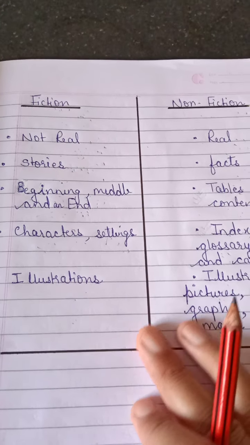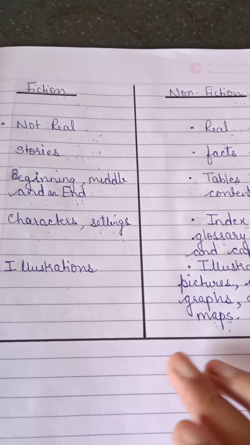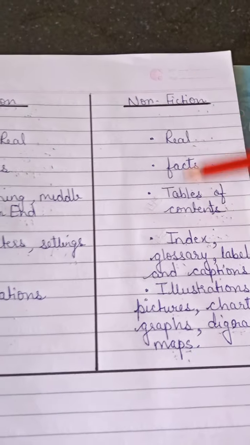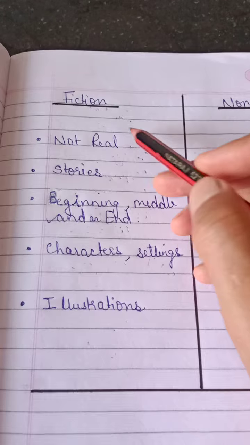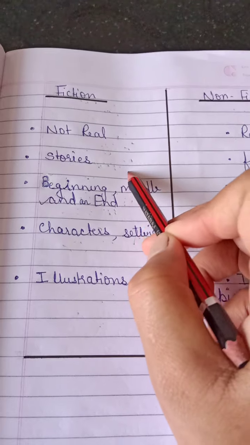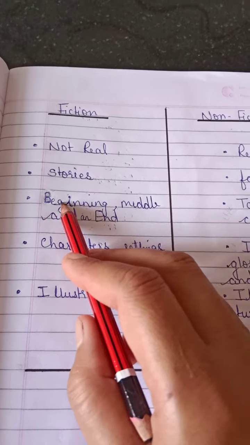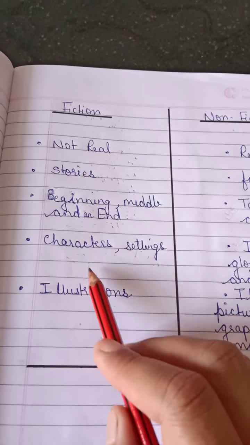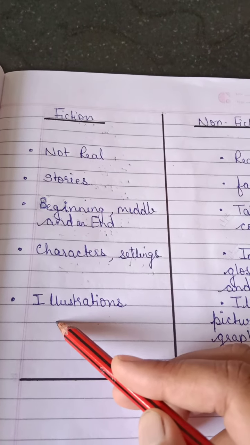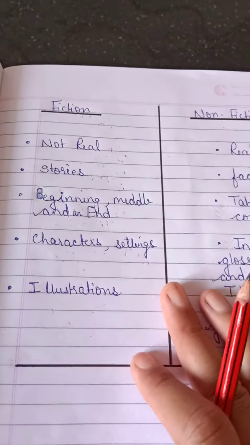Hello children. So before we discuss the objective of this week's literacy lesson, let's quickly recall the text features of fiction and of a non-fiction. Okay, so fiction, as we know, is not real. It's made up of imaginations, stories, made up stories. It has a beginning, middle and an end. There are characters and settings in a story, and the story is supported by illustrations. Just to make it more interesting for the readers, the illustrations are there in the story.